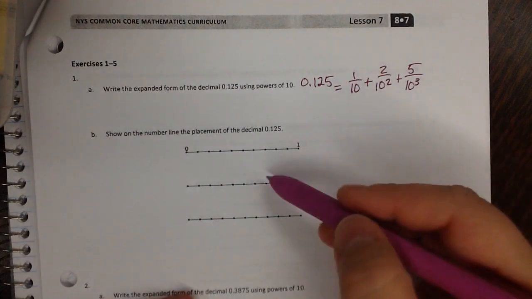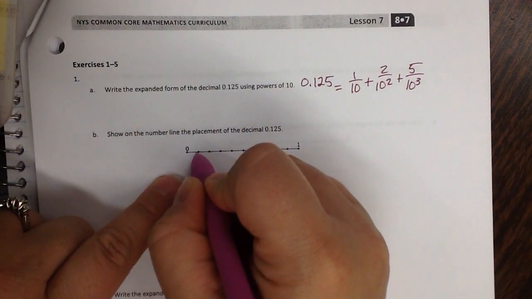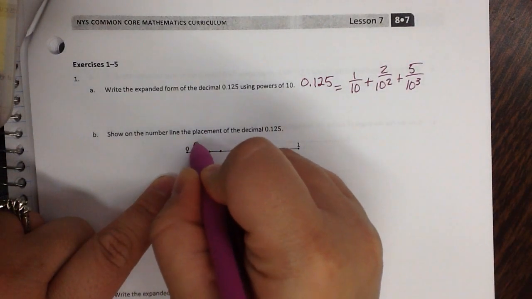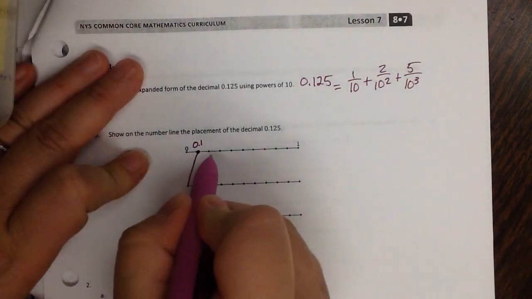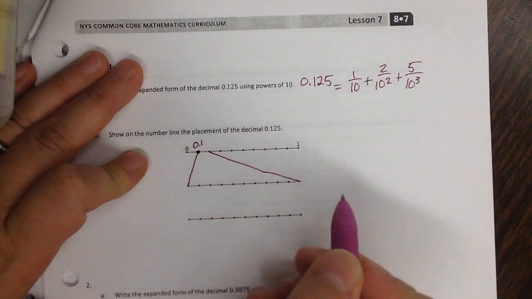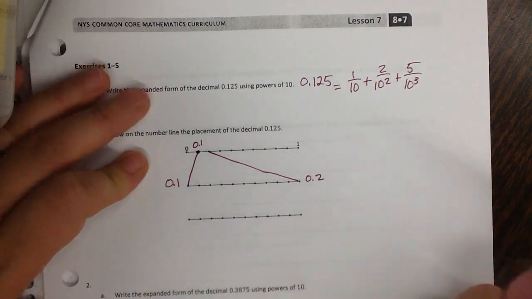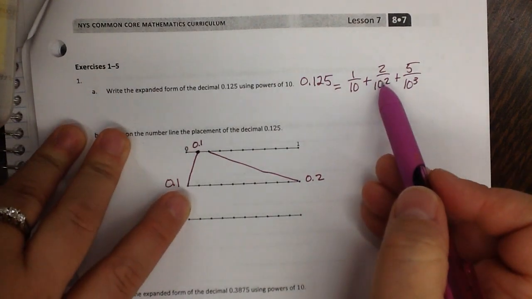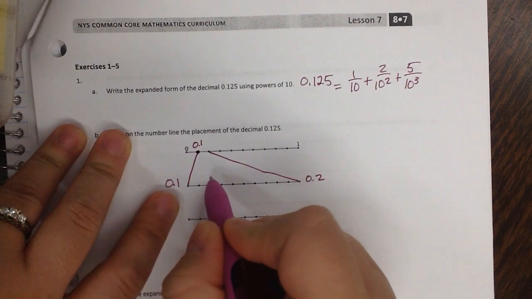So now we're just going to do this here. So we're going to go to here, 0.1, and we're going to open it up like this, if I can draw. So 0.1 to 0.2. Okay? And our next one is 2, so I go over 2 to here.